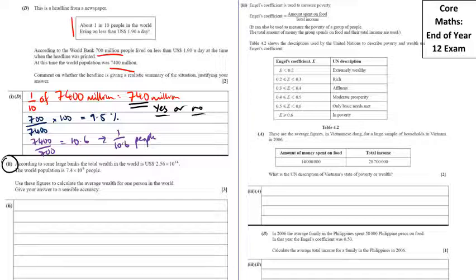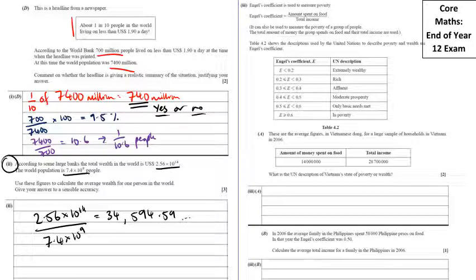For part 2 here, we had to divide the total wealth in the world by the world population. And you got 2 marks for getting that far, but it says to give your answer to a sensible accuracy. The least amount of rounding that the mark scheme allowed was to the nearest dollar. You could do it to the nearest 10, nearest 100, nearest 1,000. But as long as you showed you had rounded it to some figure in between those.